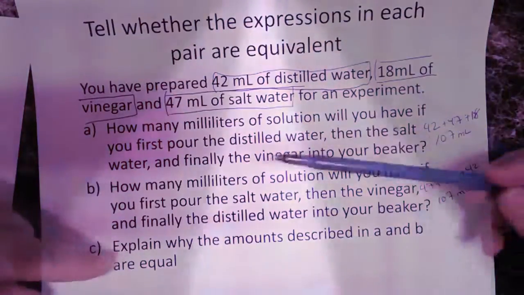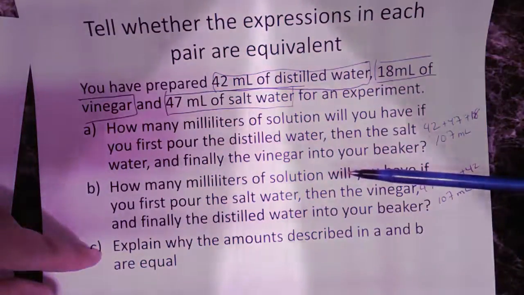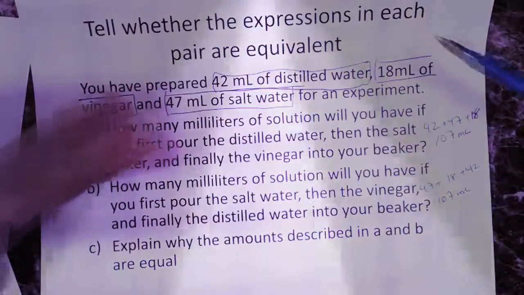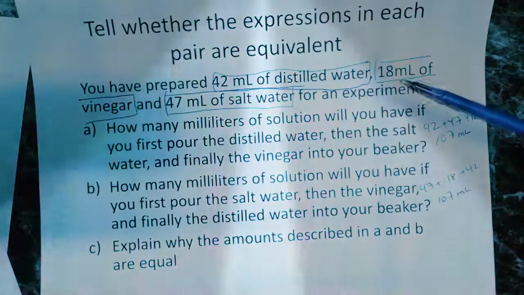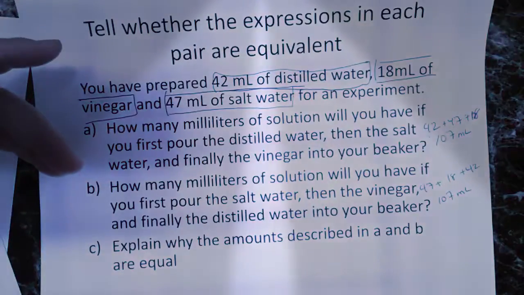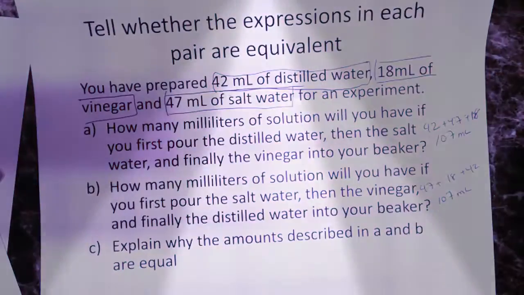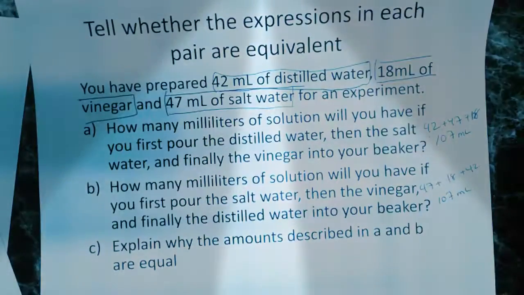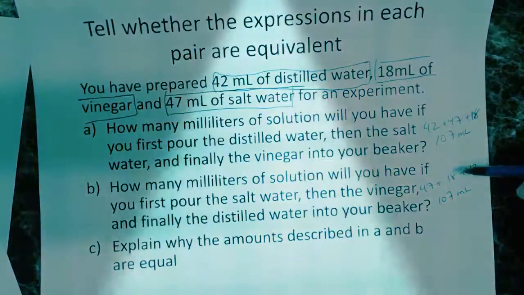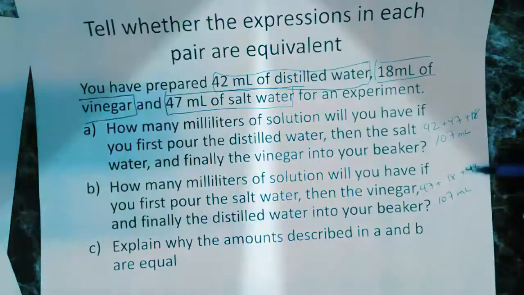And this is why. On part C, it says to explain why the amounts described in A and B are equal. What property did you use? You could have said, hey, we did the associative property, or we did the grouping. We didn't really do the associative property, so that's the grouping property. So we did not do the associative property, but we really did what property?